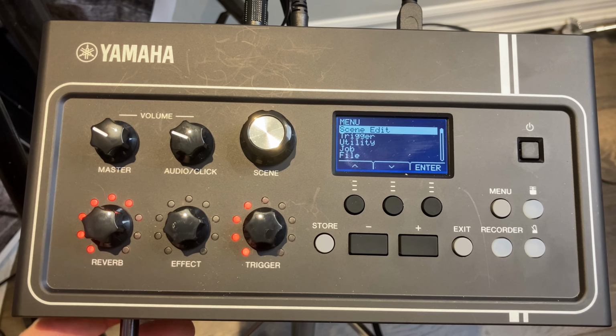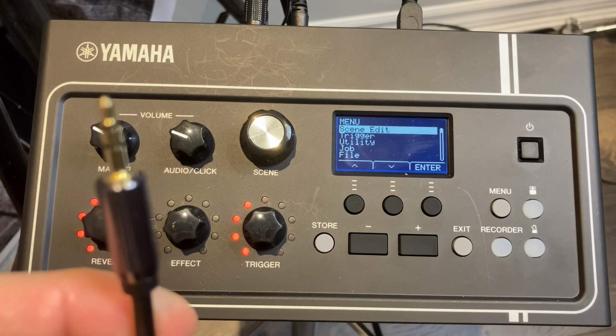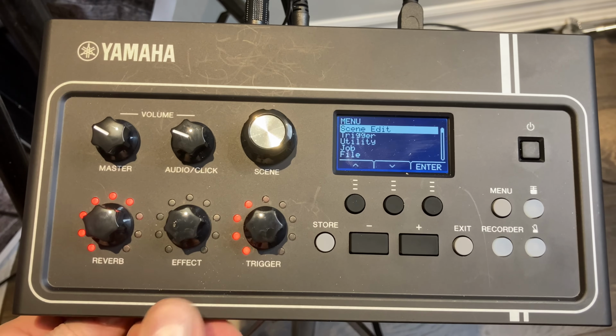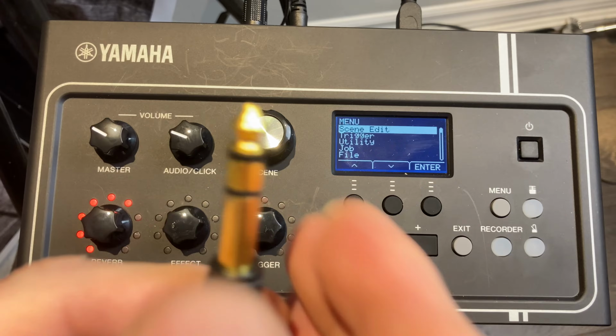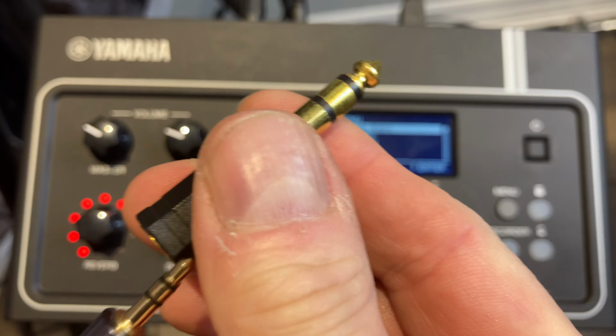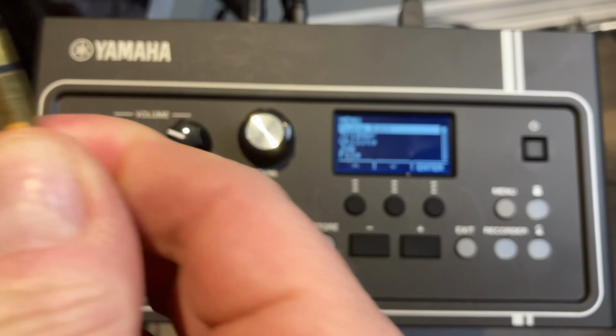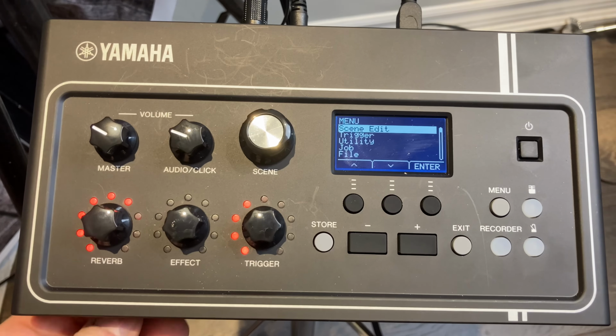Down here we have the headphone jack. This is a standard jack for headphones, but you're going to need this. Okay, so you've got a situation where you're going to need to do that, and then of course plug your headphones in. If I can find the, there we go.